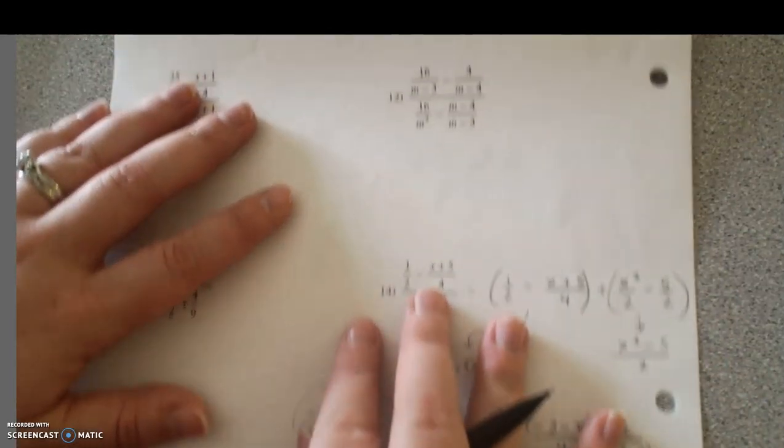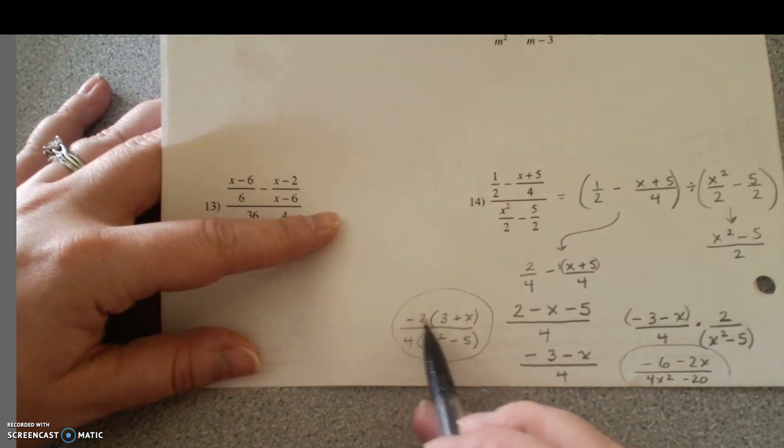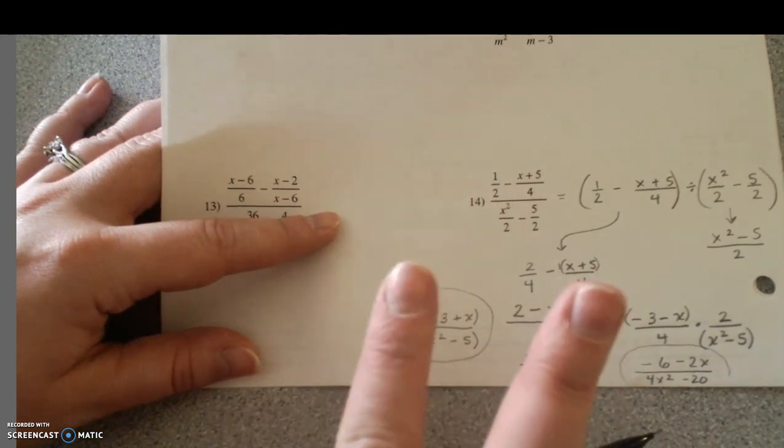Okay, so you're working on this worksheet for class today. And I actually just saw something as I was pulling my paper away. We can simplify this. -2 and 4 has a 2 in common.